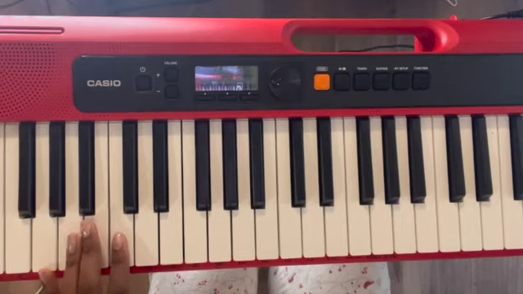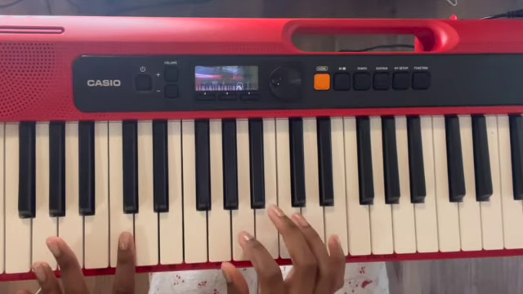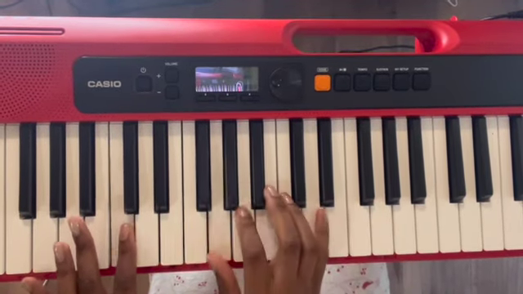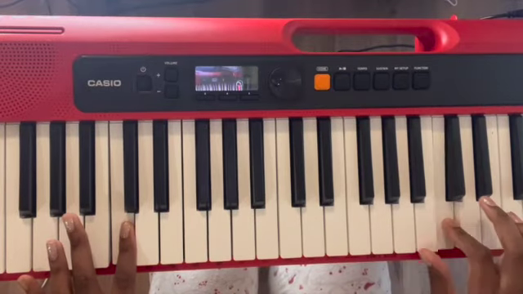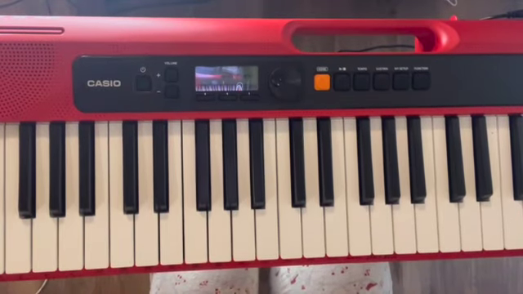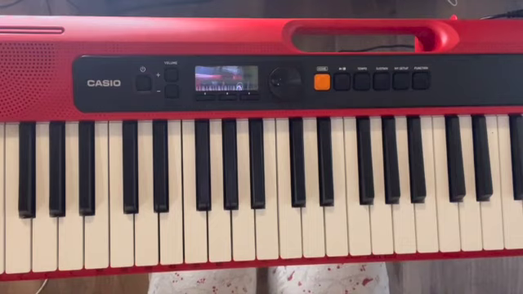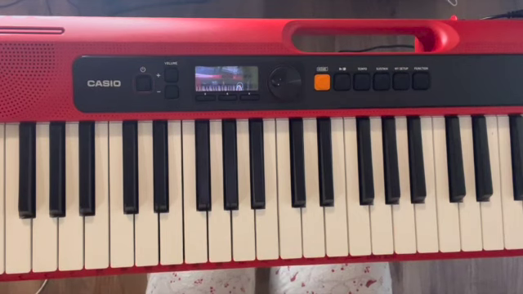I messed up there, but you can even start from the G position. Of course, only play it if you're comfortable. You don't want to be messing up like I am right now, but whatever you're comfortable doing.